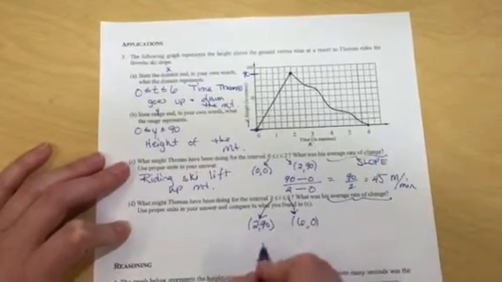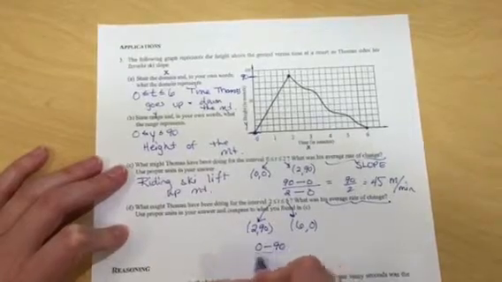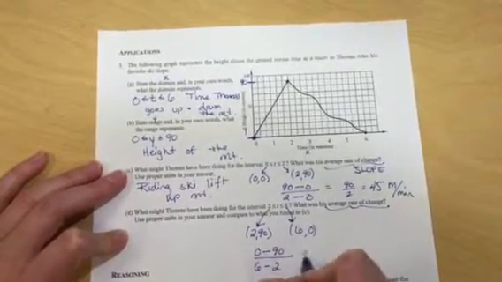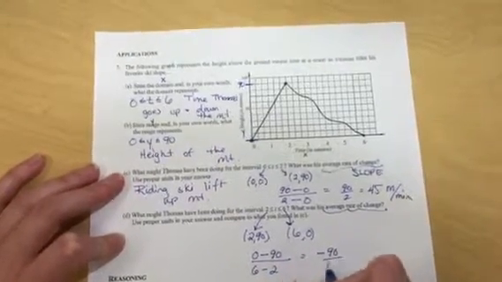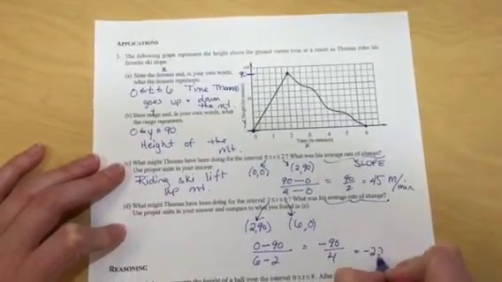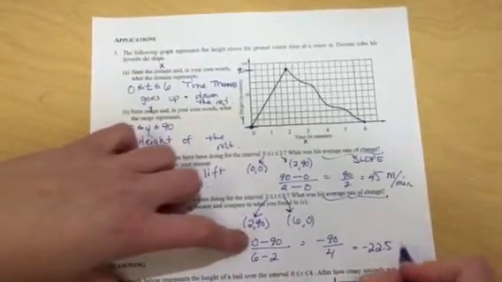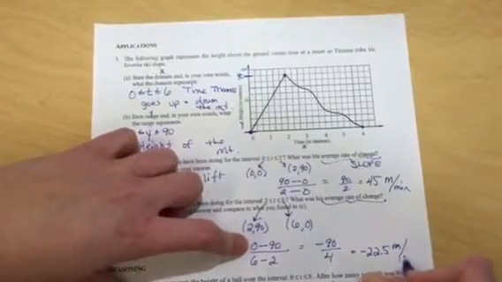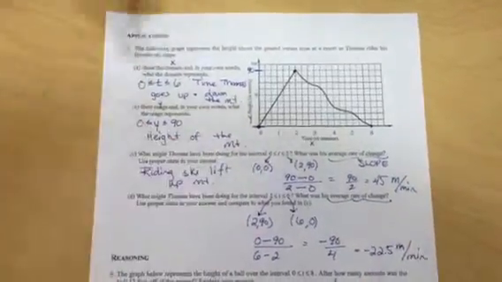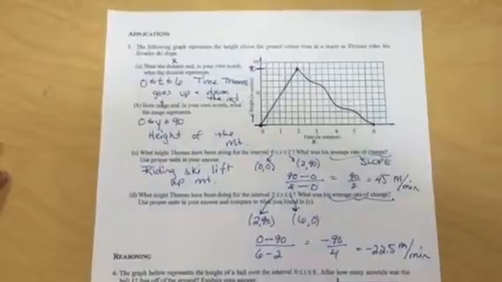So now I do my slope formula. y2 minus y1 over x2 minus x1. Negative 90 over 4 is negative 22.5. The top is measured in meters per minute. Notice that we're going down the mountain, so the slope is negative.